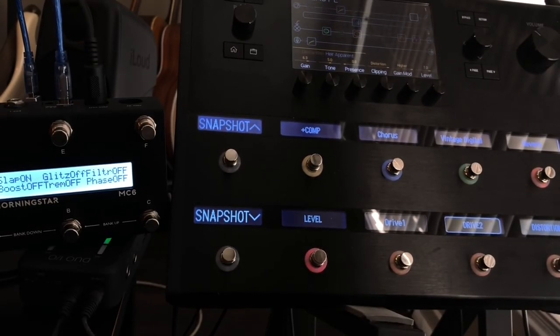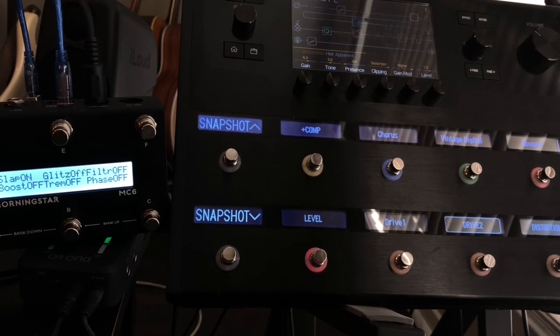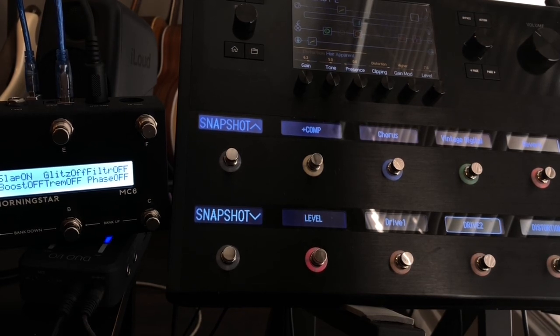I could control my DAW with it. I could control a Fractal unit with it. I could control a Kemper with it. This isn't just a Helix box. It works amazing with the Helix. And you can also add more expression pedals if you are that crazy. I can't imagine somebody being that absolutely insane, but you can do that. And you're crazy if you do that, but you can.